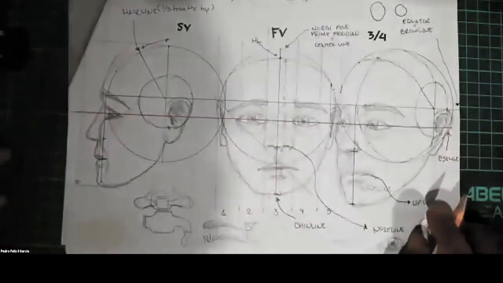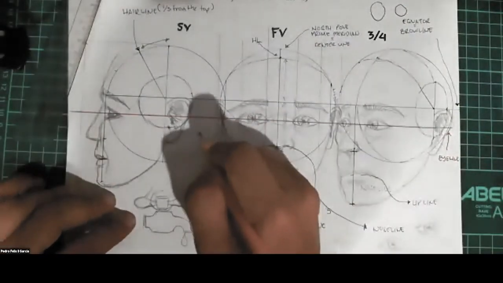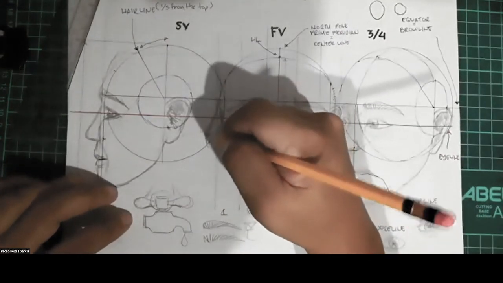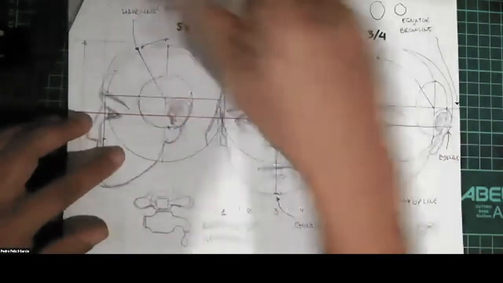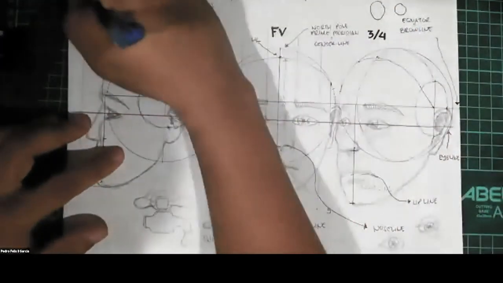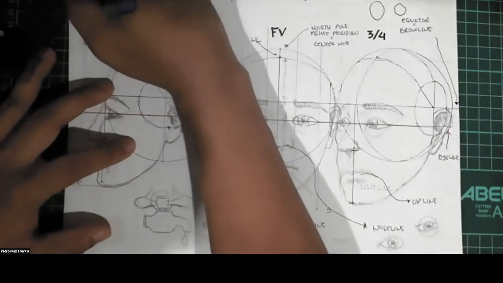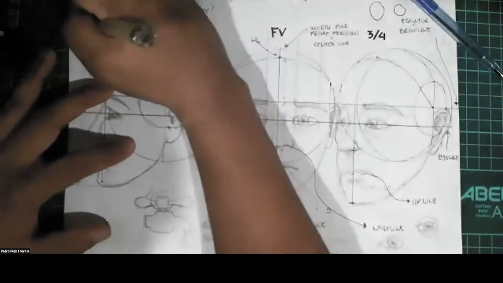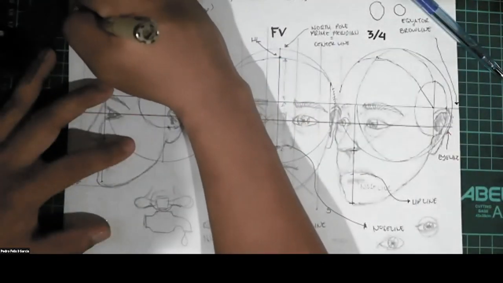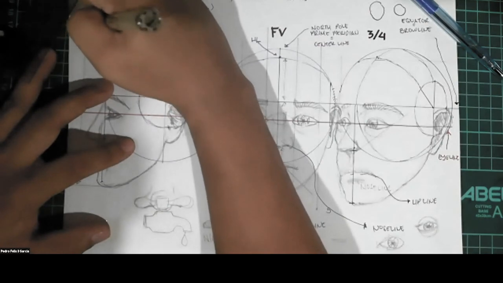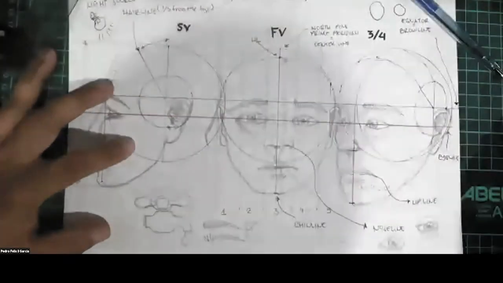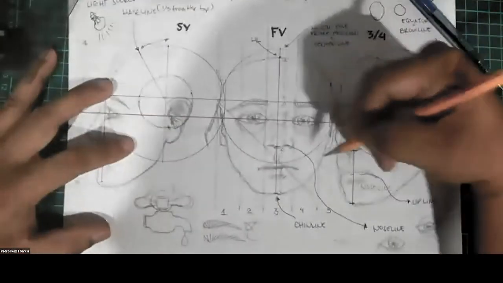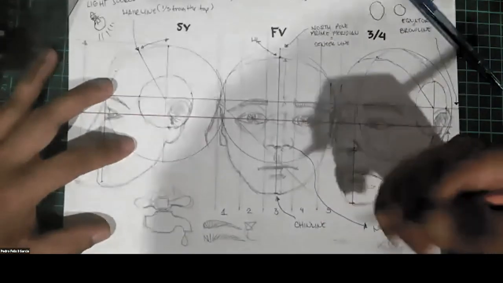Okay, so according to our instructions earlier, the light source must be here. Light source. Kung nandiyan yung light source, obviously, all of the shading nandito sa lower right-hand side.